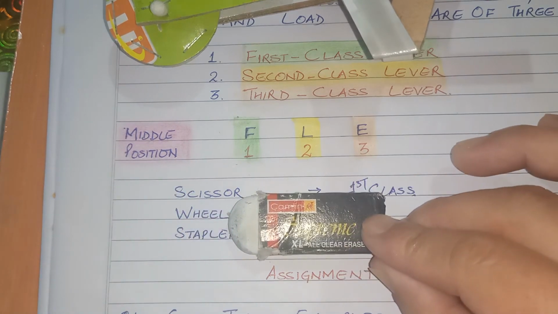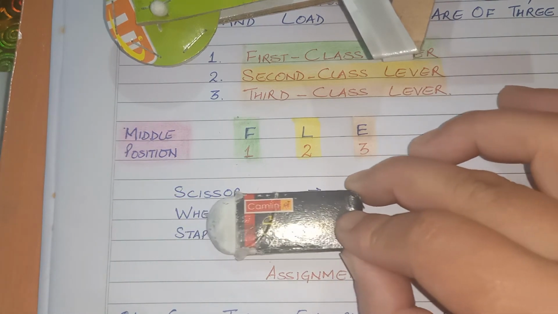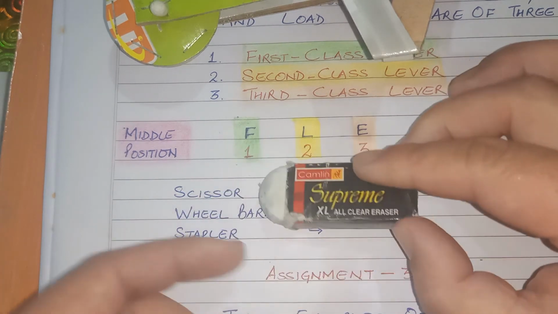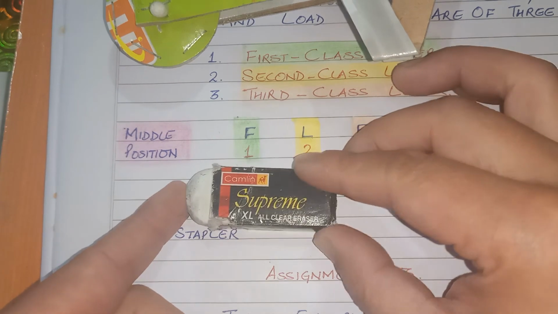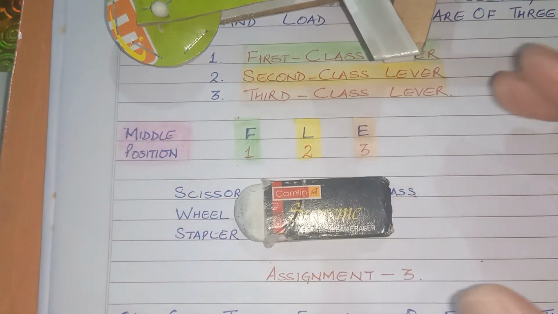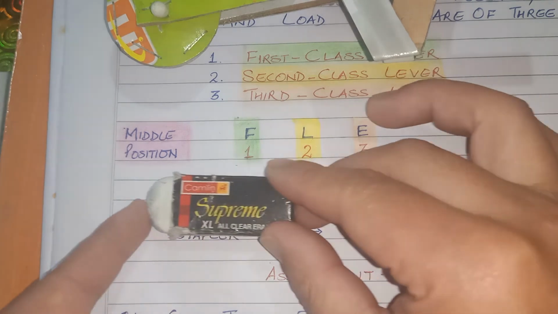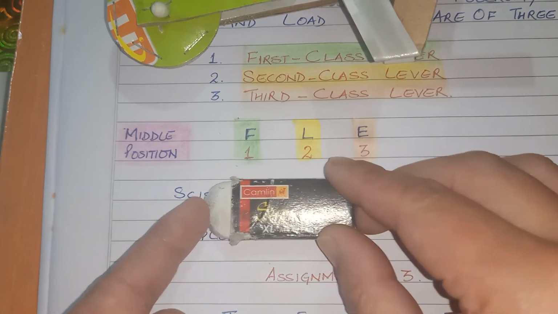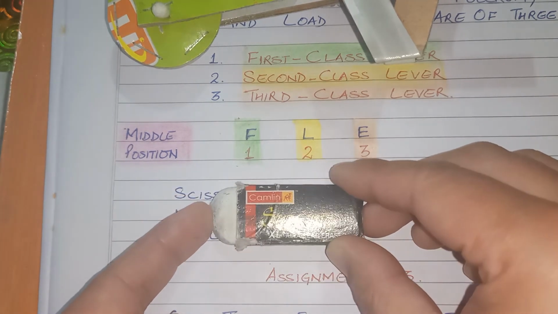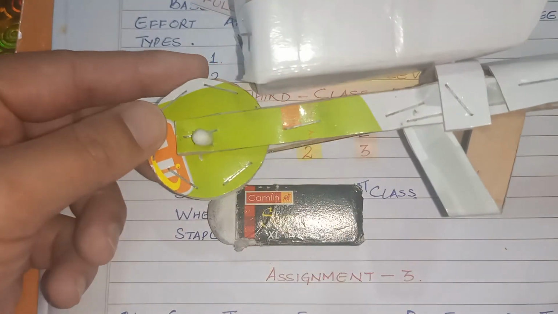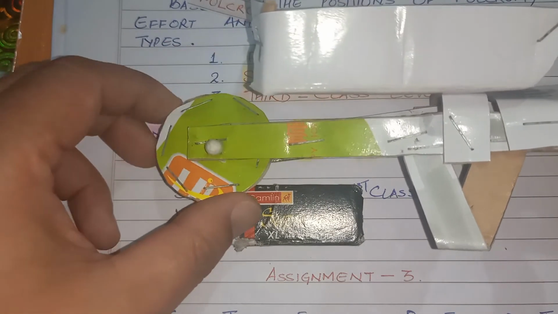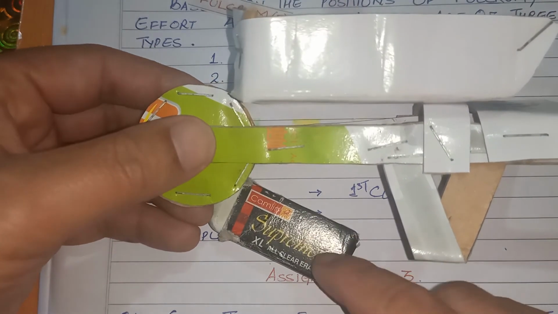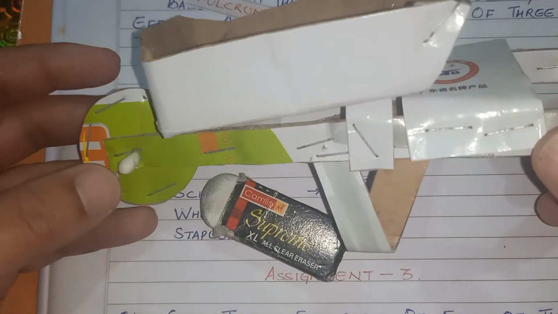Now if you want to apply effort and push it, since it has a very big flat surface, there will be friction, which you have learned in class 4. The larger the flat surface, the more the friction, and the more the friction, the more difficult it is to move this object. So in order to reduce the friction, what do we do? We can use a wheel. Wheel will reduce the friction, and therefore moving the object will be easy. Now to make moving this object even easier, we can use a simple machine like this.